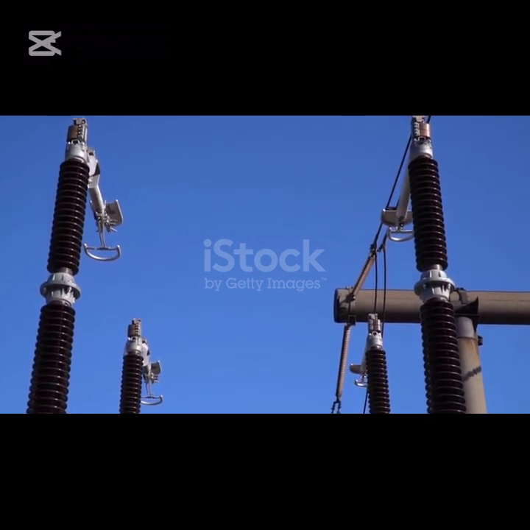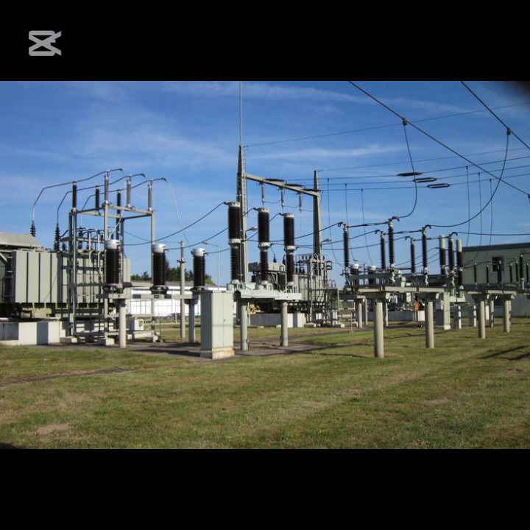Now, let's dive into the world of switchgear and explore its fundamentals, importance, and role in protecting the power systems that drive our daily lives.